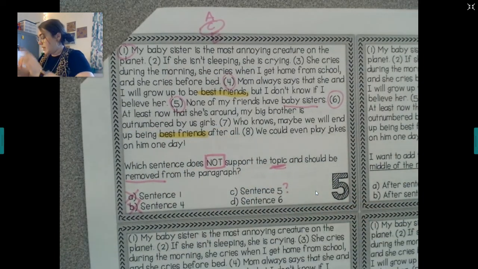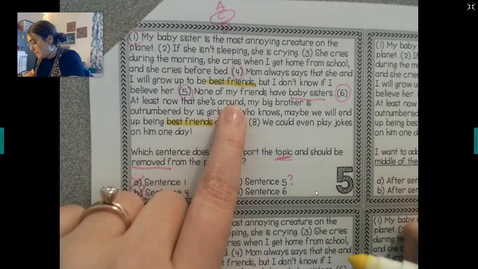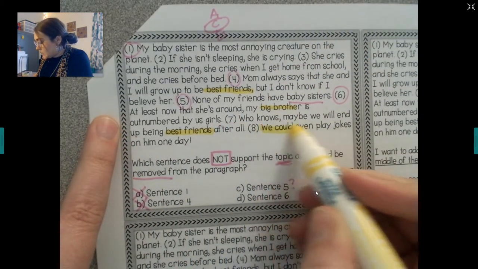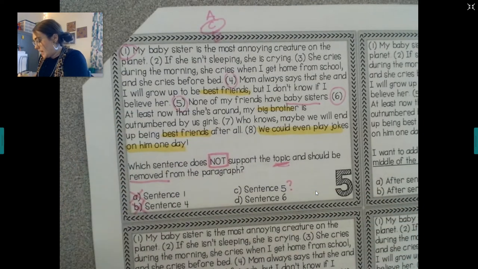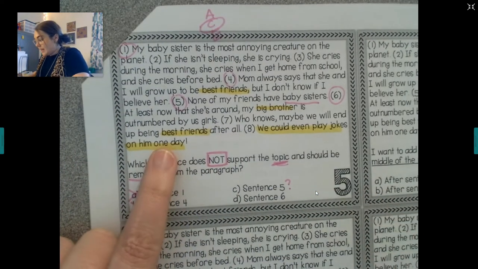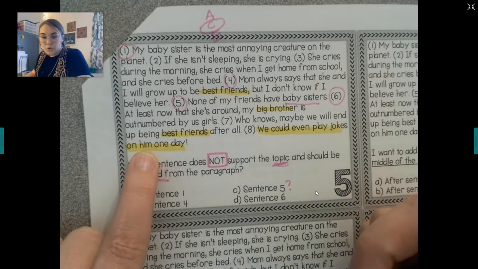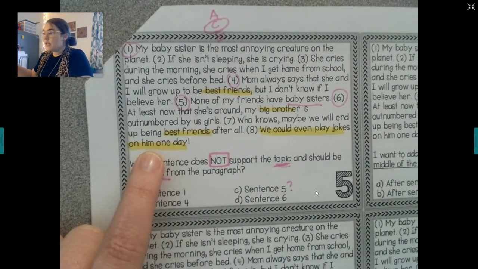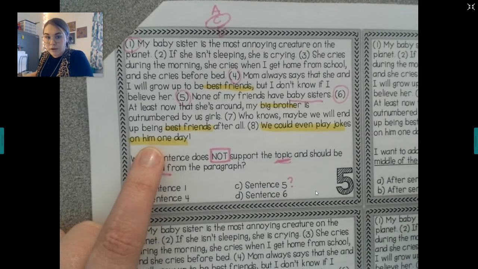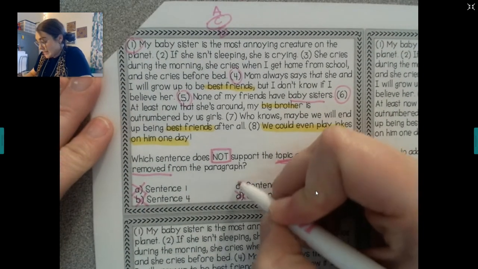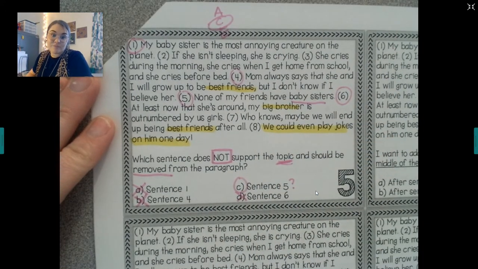So again, it talks about her big brother. In sentence 8, it says we could even play jokes on him one day. If they deleted sentence 6, would they know who him was? Would they know that they were talking about the big brother? No, because she would have never mentioned the big brother. So it can't be sentence 6. It's got to be sentence 5.